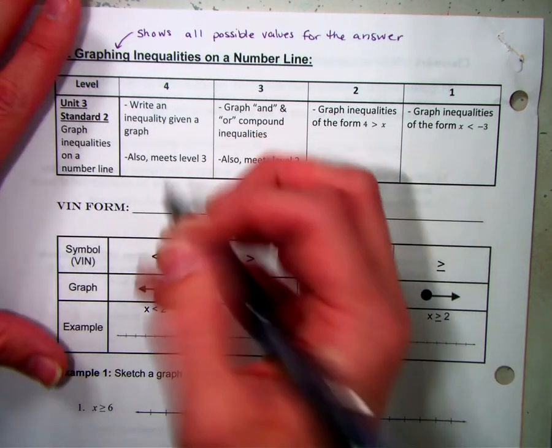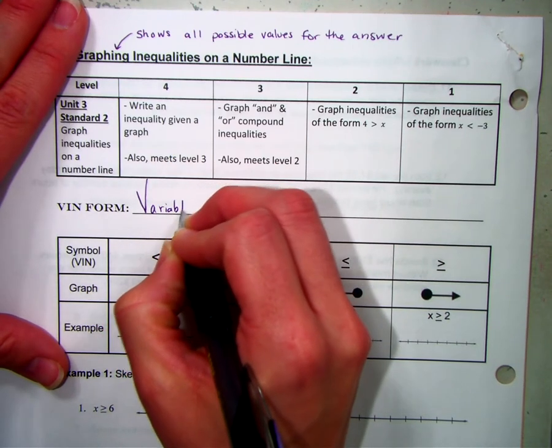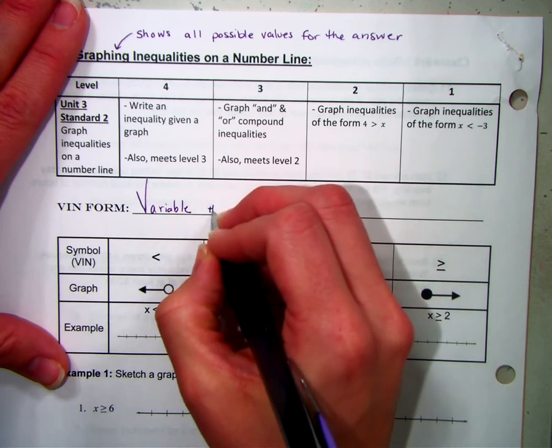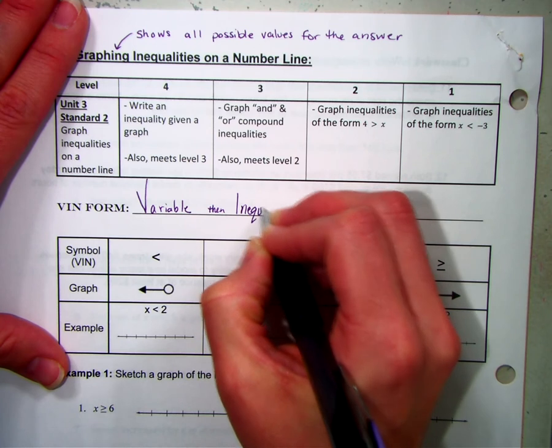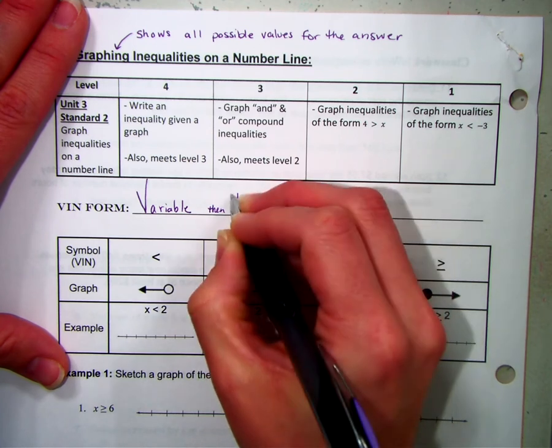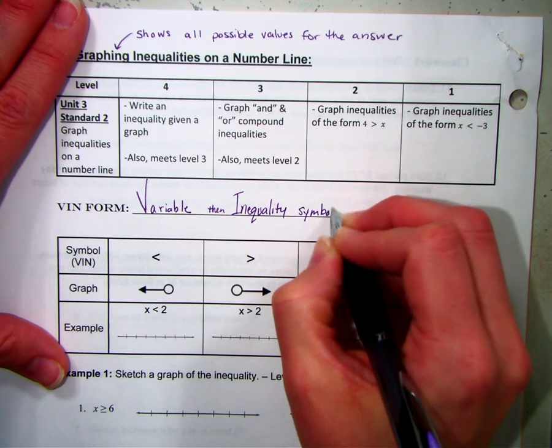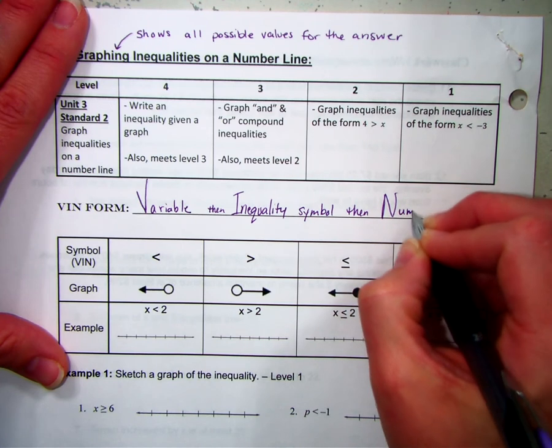Venn form stands for this. Your variable needs to go first. Then your inequality symbol. Then a number.